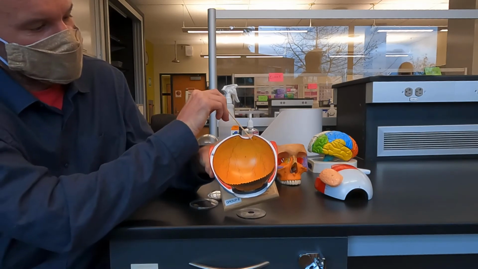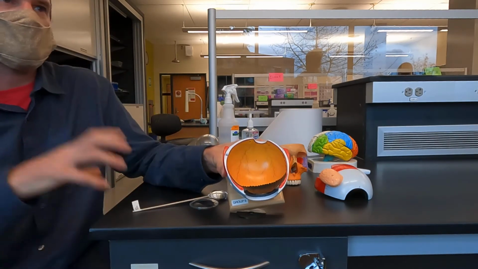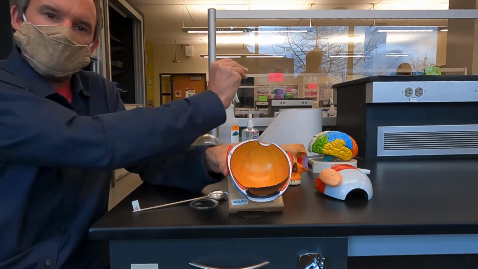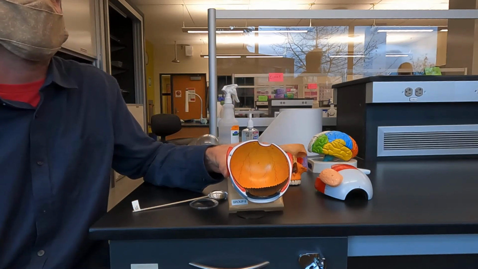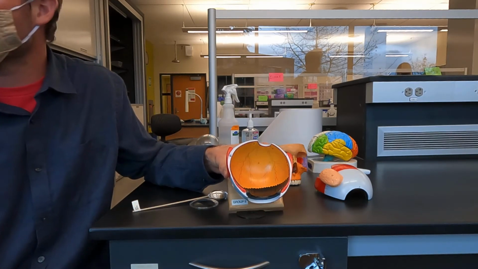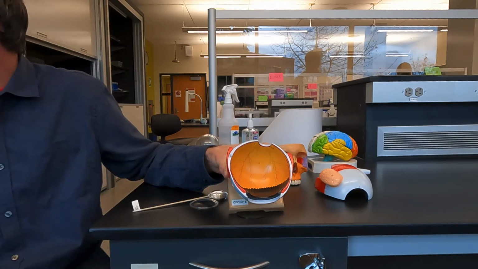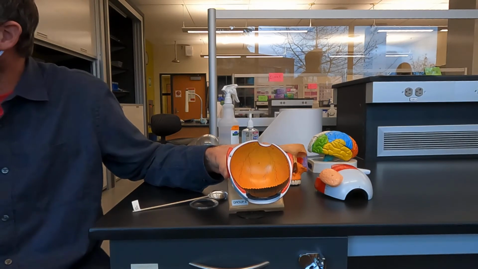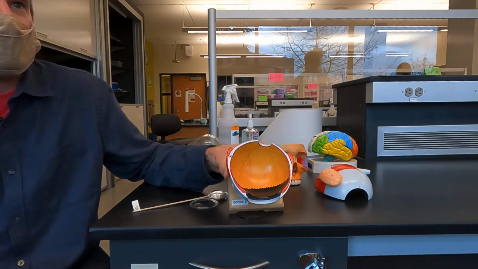What's another term for that optic disc, the region where all of those photoreceptors come together and merge out the back of the eye? That's your blind spot, because really there's no photoreceptors there. It's just axons that are traveling out the back of the eye.